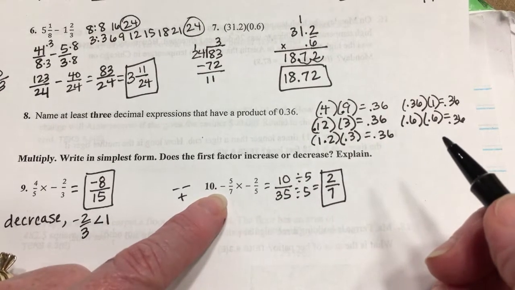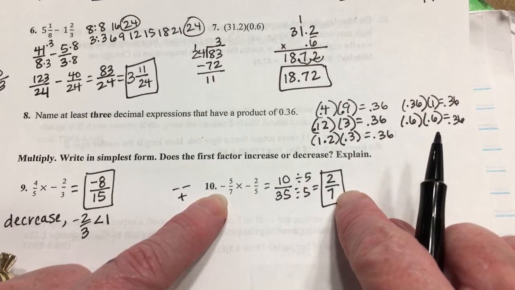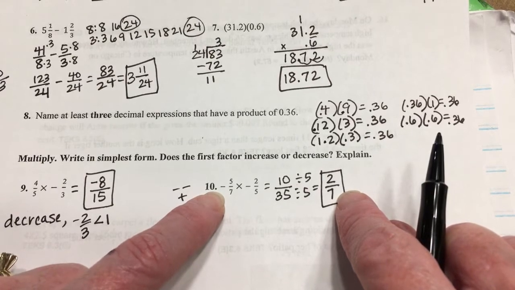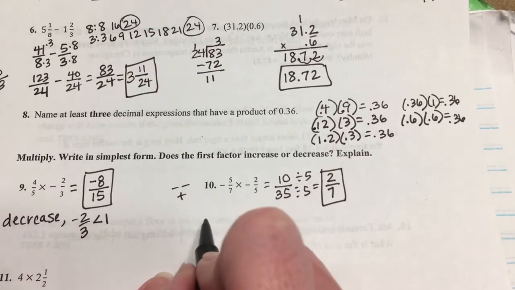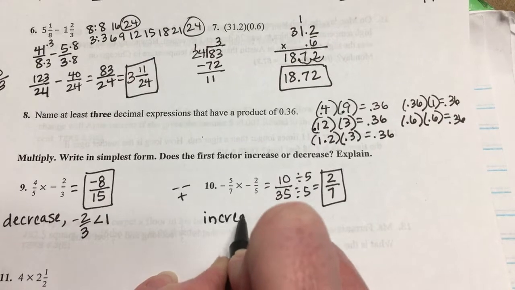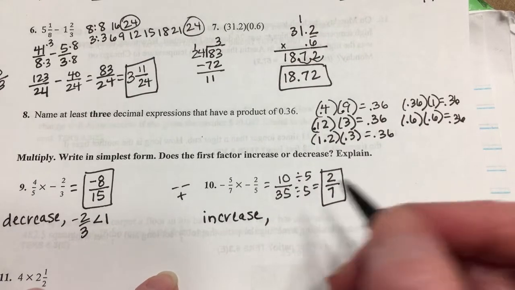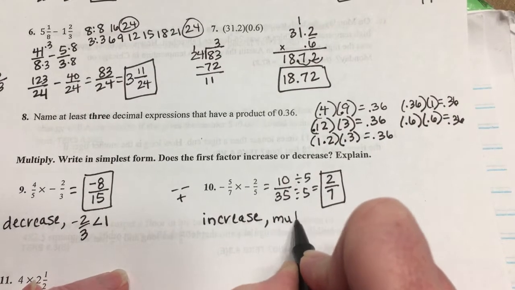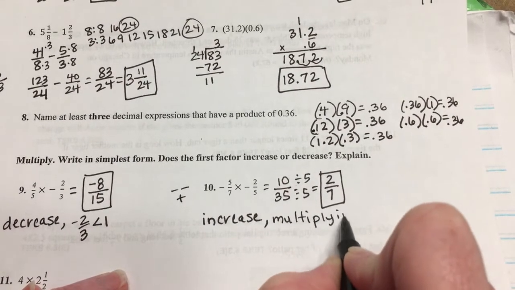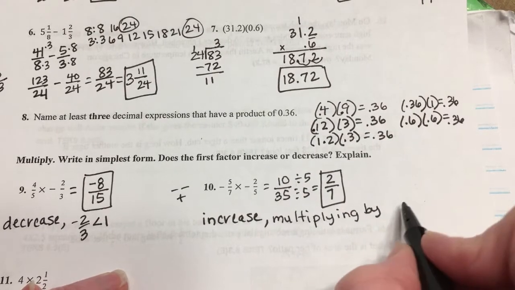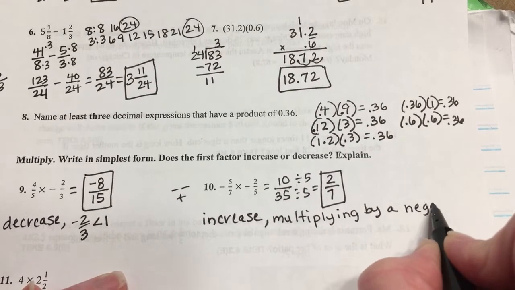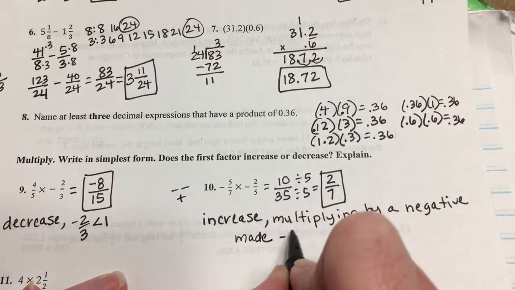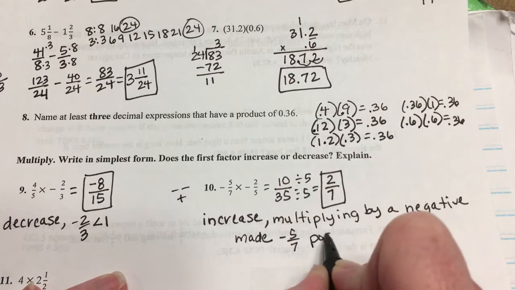All right, I started with a negative 5/7 and it changed to a positive 2/7. So did this factor increase or decrease? Well, it went from a negative to a positive, so it definitely increased. And I could say multiplying by a negative made negative 5/7 positive.